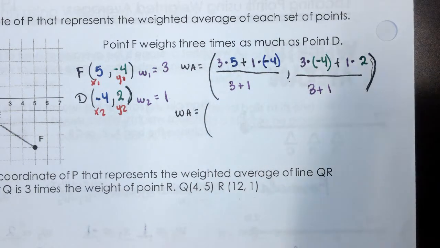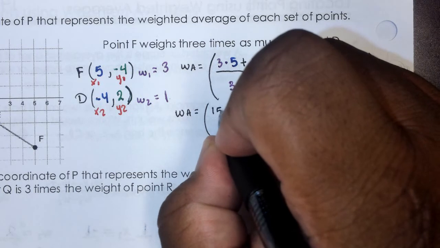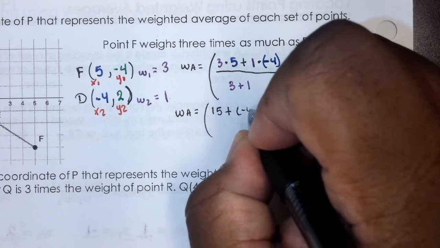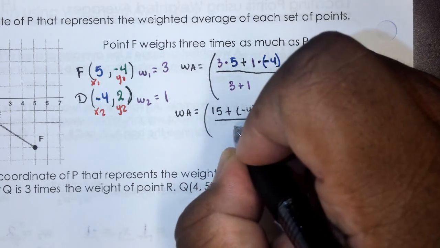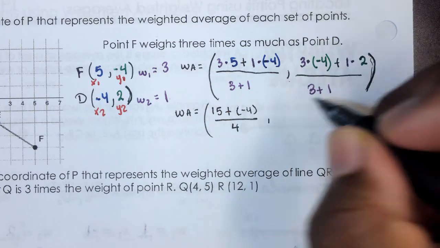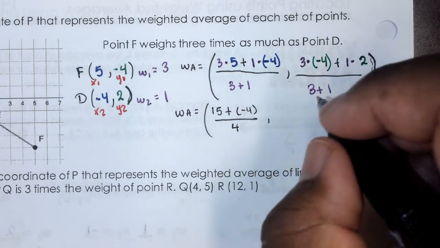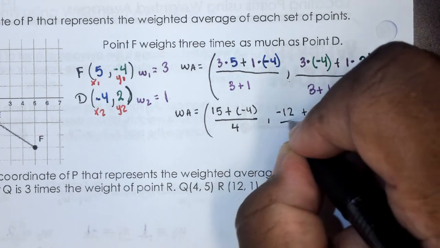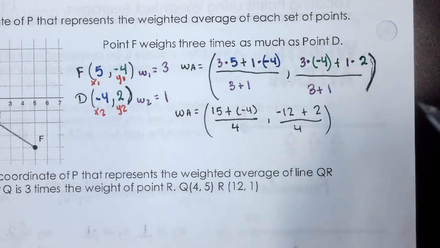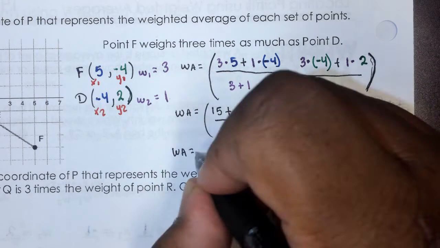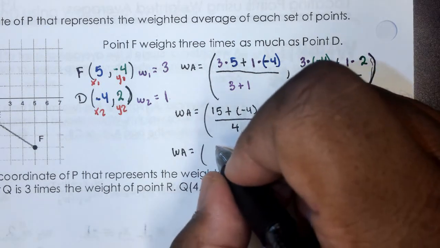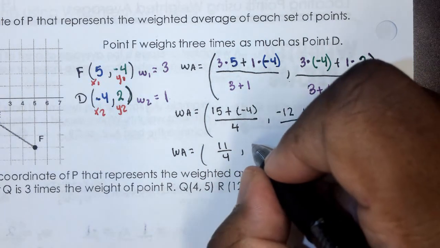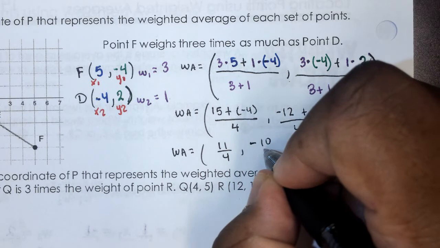Parentheses, just doing the math now. 15 plus -4, divided by 4. On this side, -12 plus 2 divided by 4. 11/4, comma, negative 10 over 4.